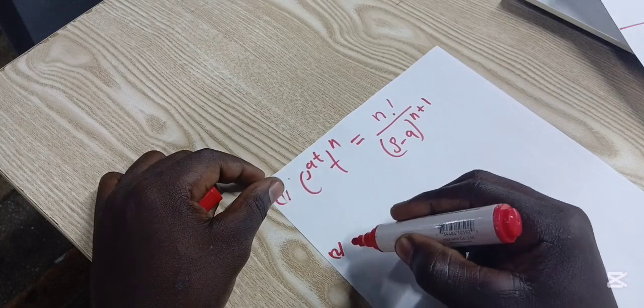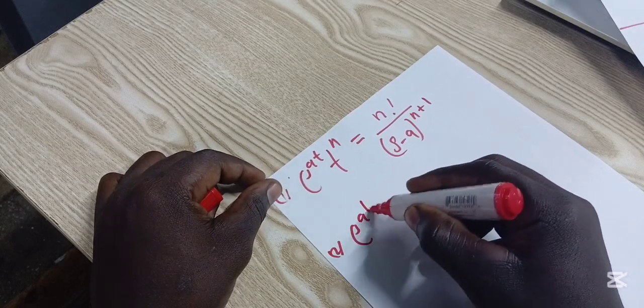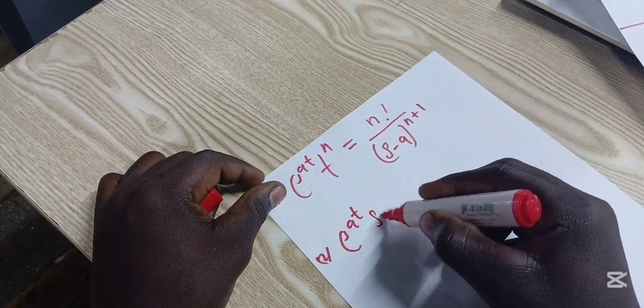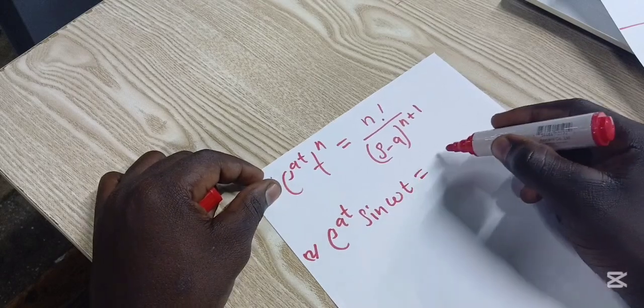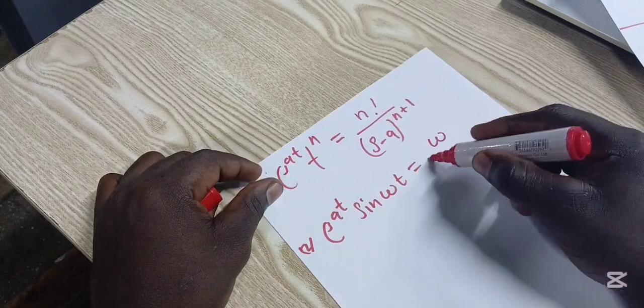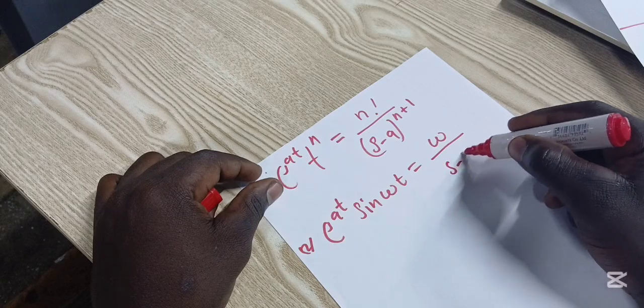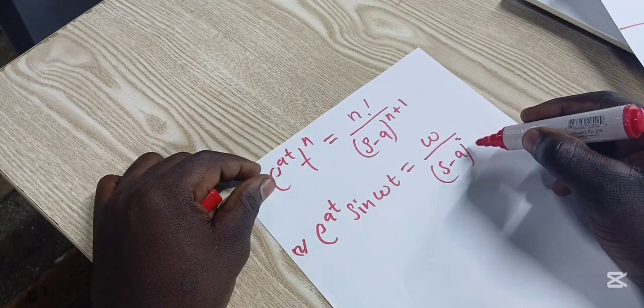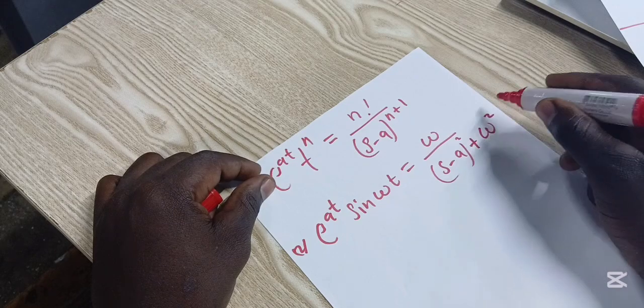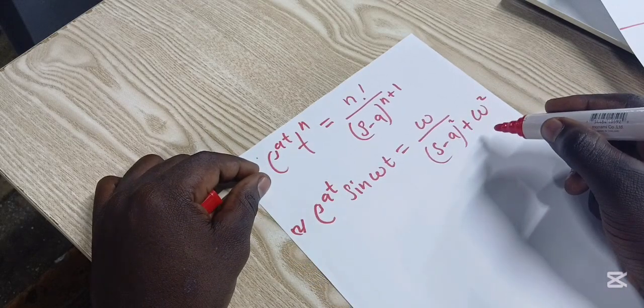The Laplace transform of e to the power at sine wt is going to give us w all out of s minus a squared plus w squared.